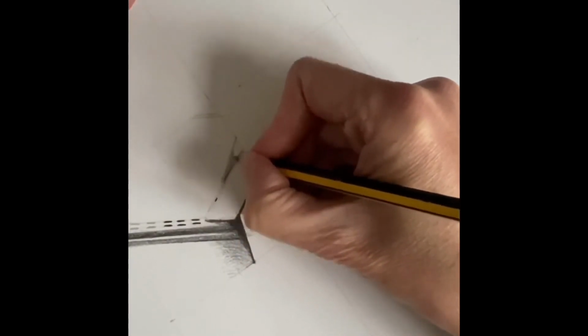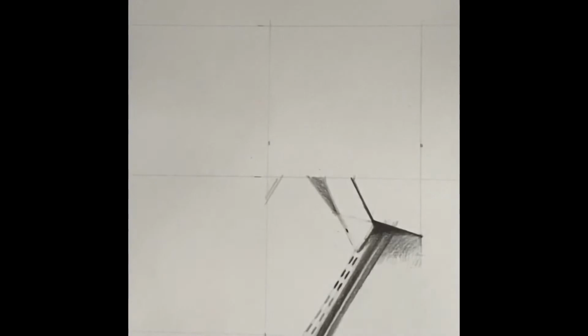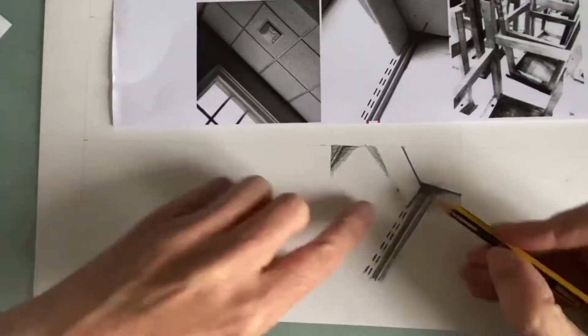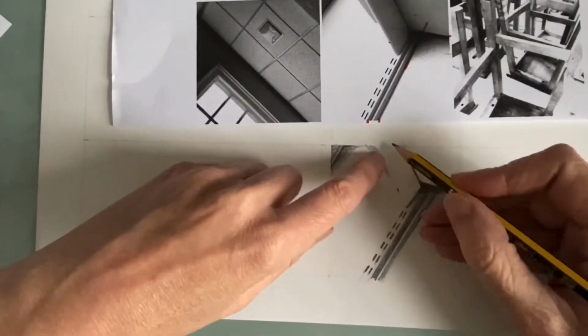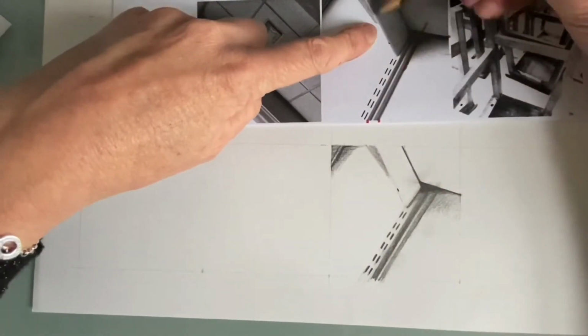Just put a little bit of shading in over here because it's darker on that side of this line. And I'll come back to you in a minute when I've done a little bit more. So I've added a little bit more to the drawing, but I'm still going to add a bit more tone. Now into this side of this shelf support, you can see a bit of light hitting the ridge.